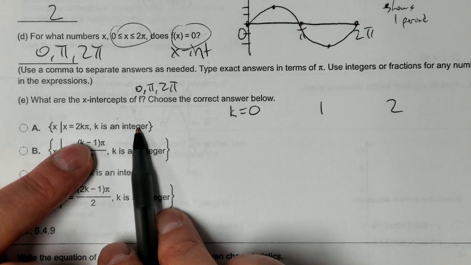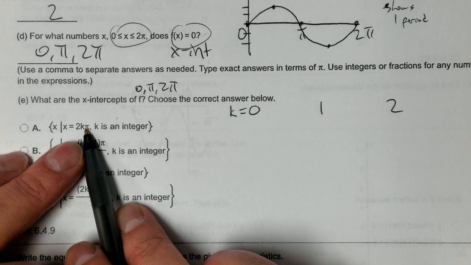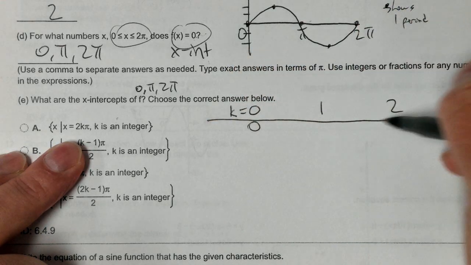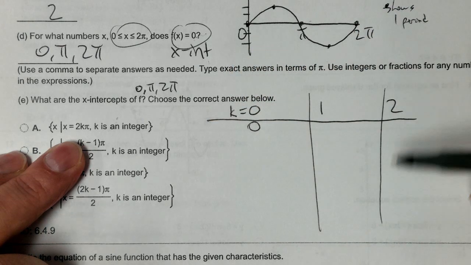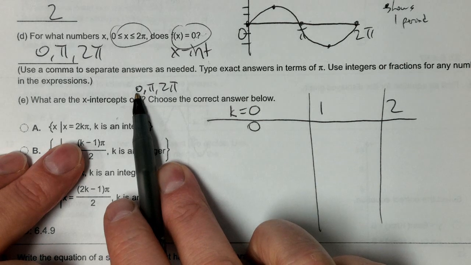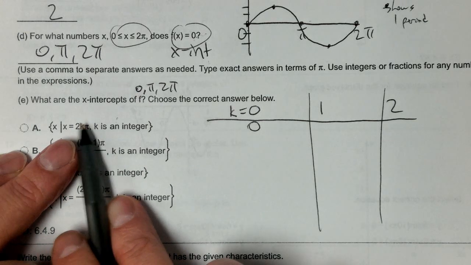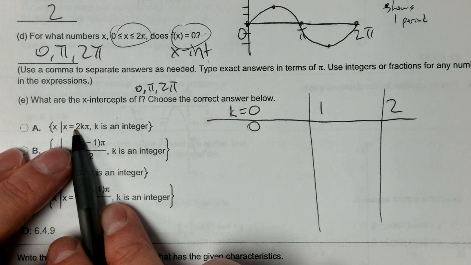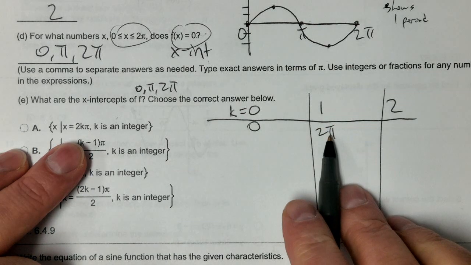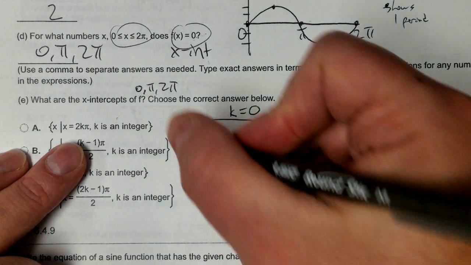So if you put k as 0, 2 times 0 would be 0, which matches what we have, right? But now when we put k equal 1, that means you're going to do 2 times 1, which is 2, and you have 2 pi. And so this one, you're missing pi.